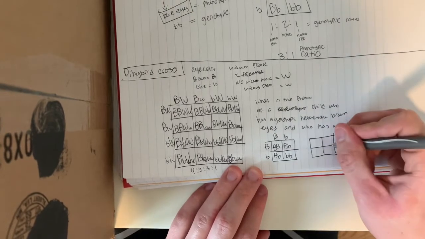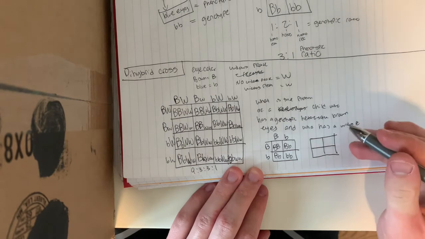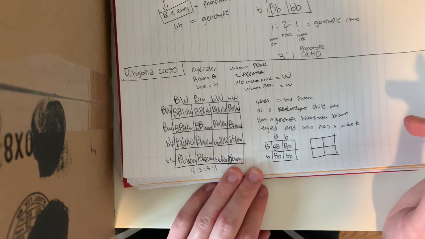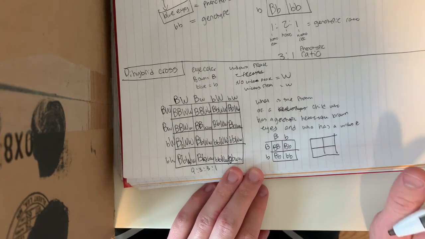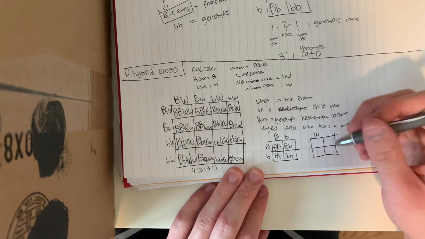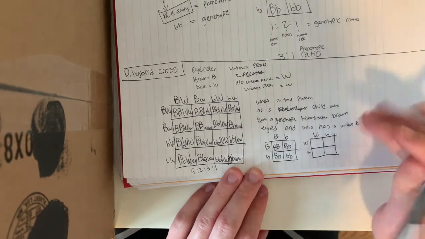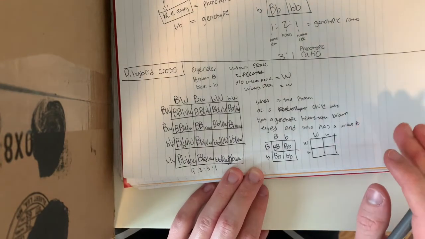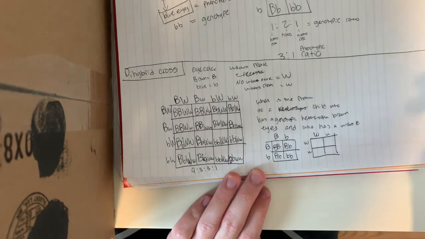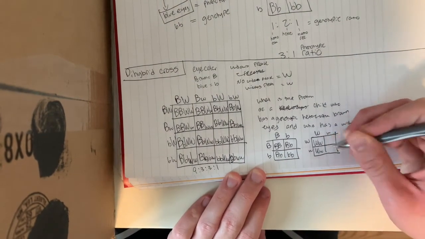So you want someone who has a widow's peak, and you're assuming that the parents are heterozygous. So you'd go big W, little w, big W, little w. They'll give you information on whether or not the parents are heterozygous, but in this case, yes, they are.